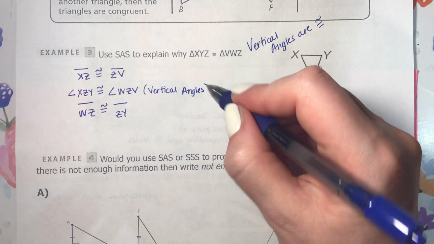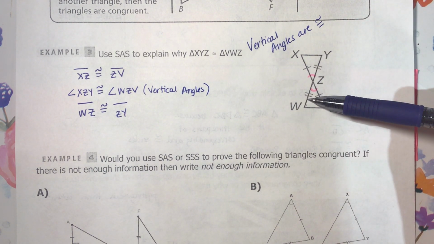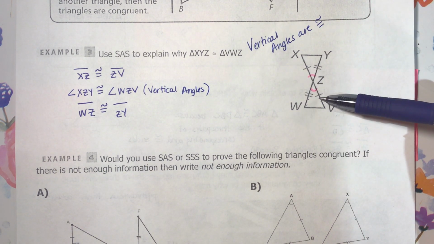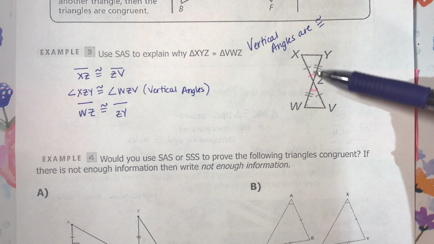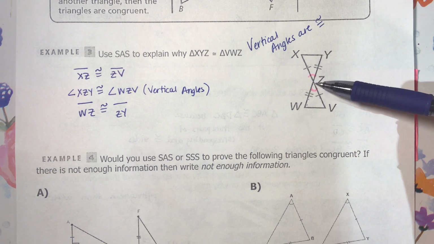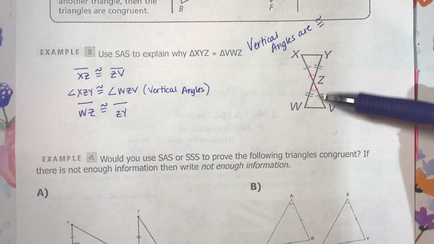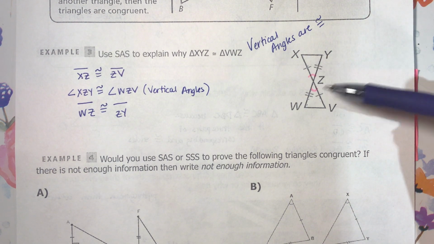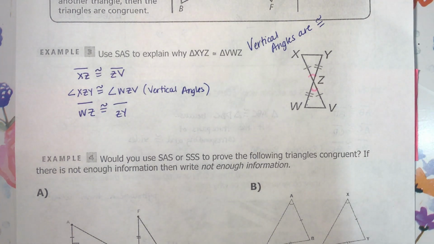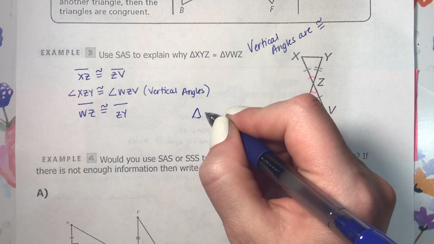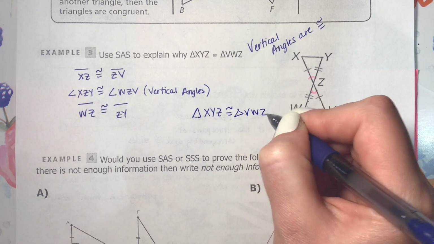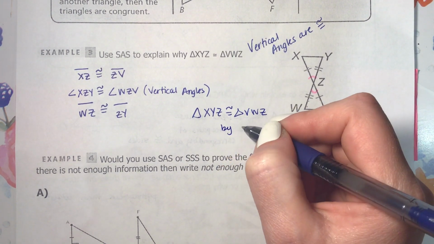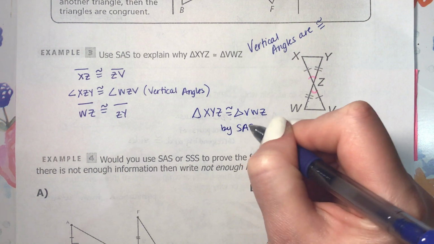Okay. Looking at this image, I have a side, an interior angle, and a side. And then over here I have a side, an interior angle, and a side. So the pieces of these two triangles that are congruent follow the pattern of side angle side, which means now that triangle XYZ is congruent to triangle VWZ by side angle side.